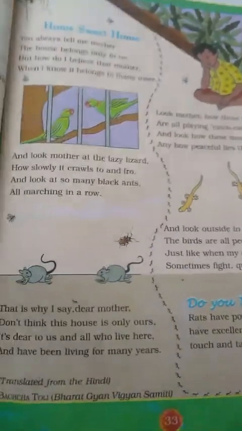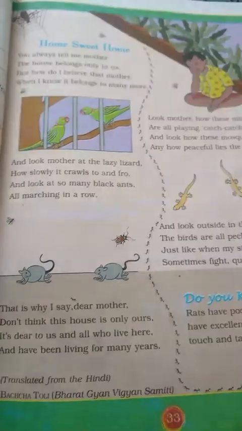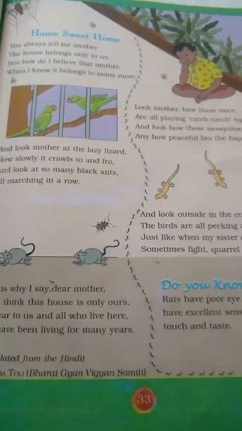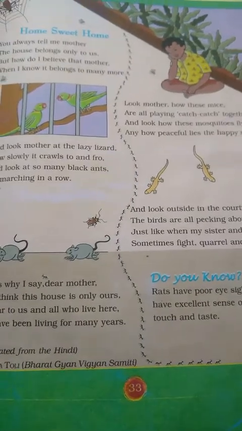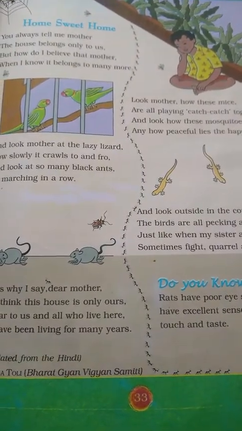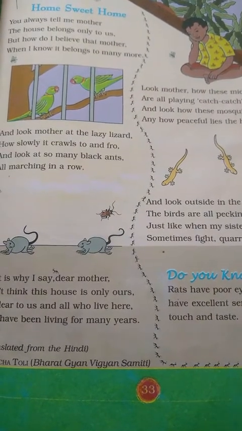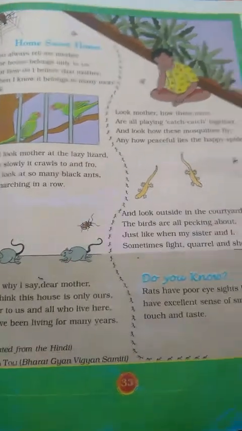In this chapter, Chotu's House, there is a poem, Home Sweet Home, written by Bharat Gyan Vigyan Samiti. Now we are going to recite this.